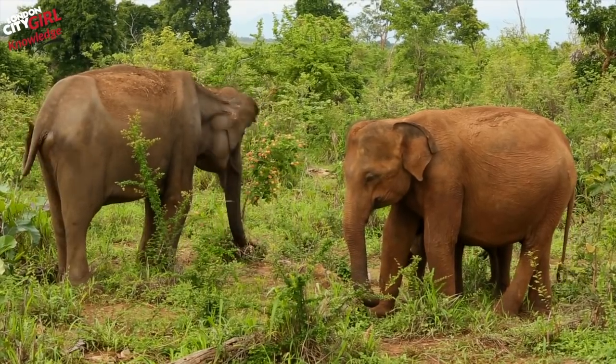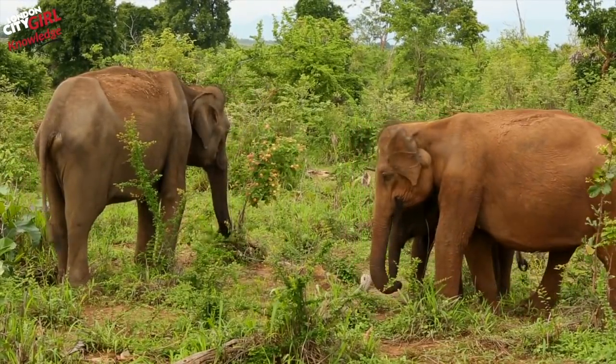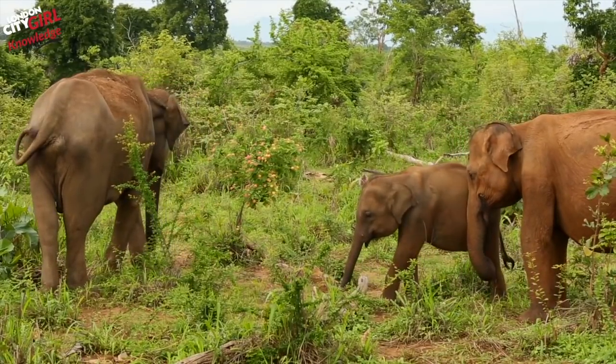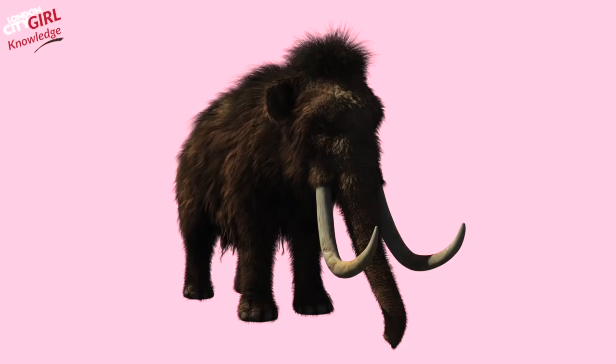But despite the arguments against de-extinction, the idea remains an exciting one, and scientists around the world continue to try and bring back species long gone from this world.